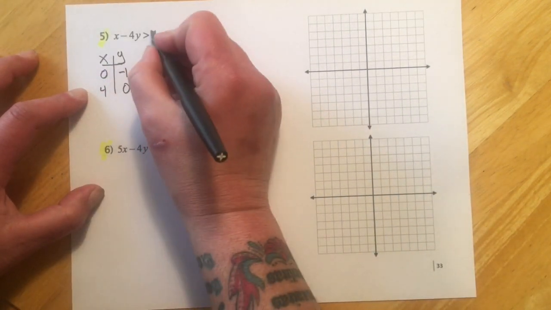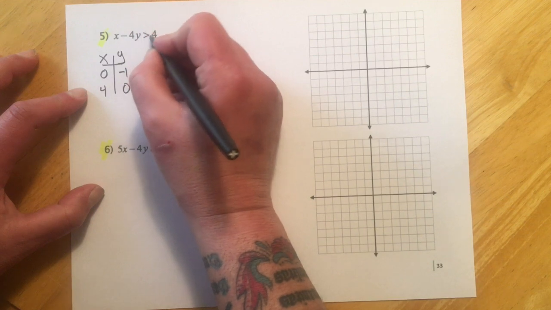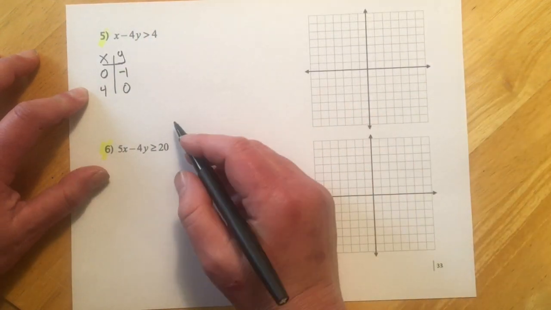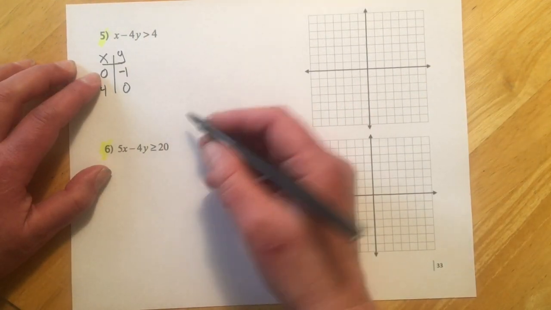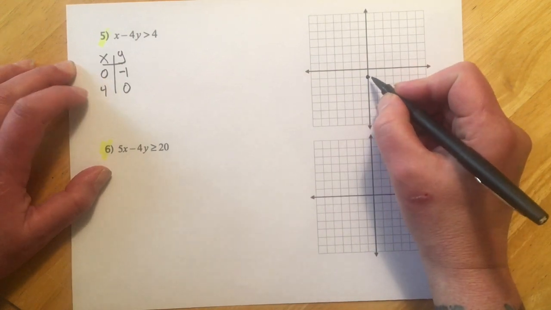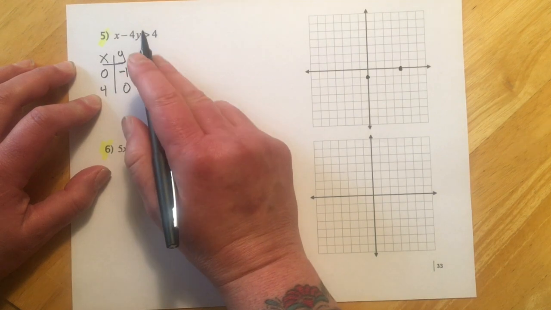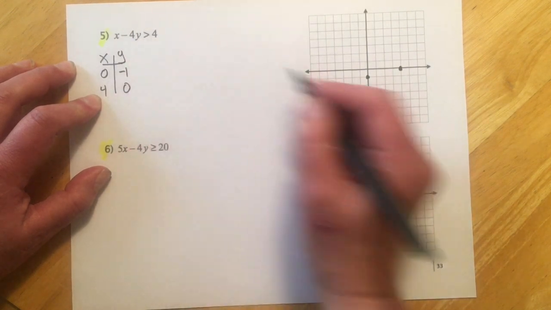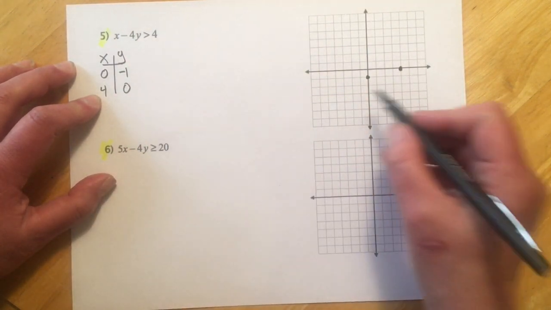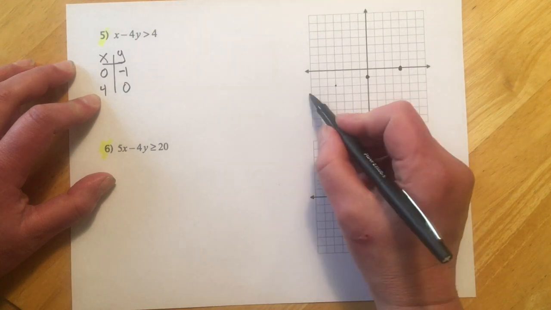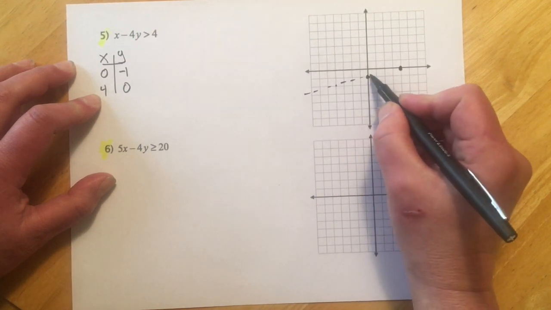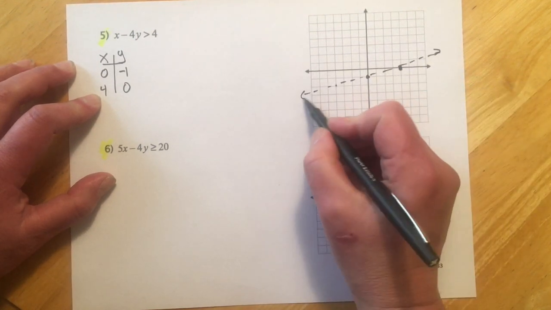And as I'm doing this, I'm ignoring the greater than less than. I'm just thinking of it as equals because I'm just trying to get the boundary. So when x is 0, y is -1, and when x is 4, y is 0. This is a greater than, so no equals to, so I just have to be careful to use a dashed line there. So it should be about something like that.